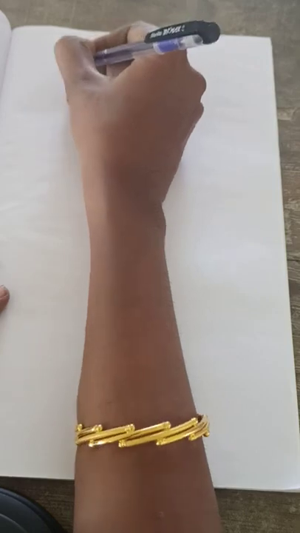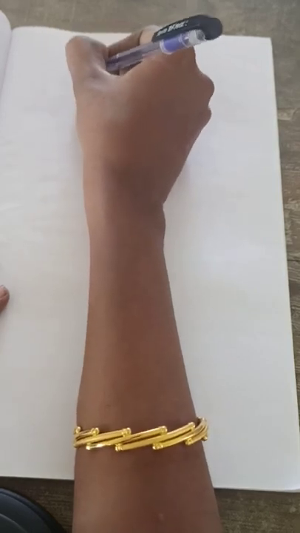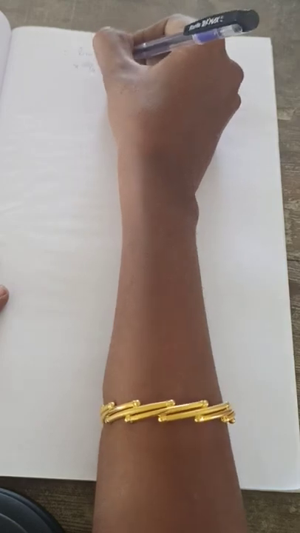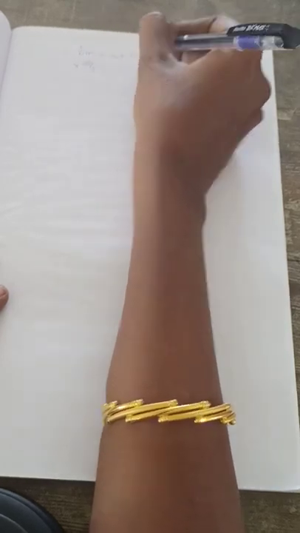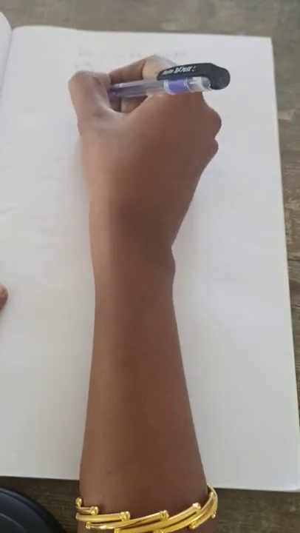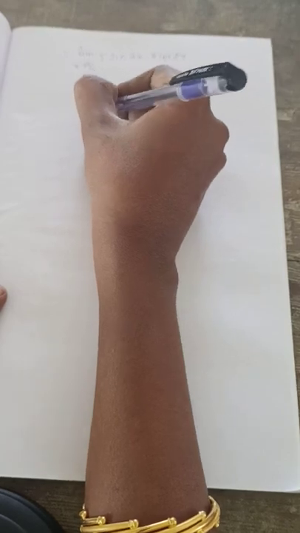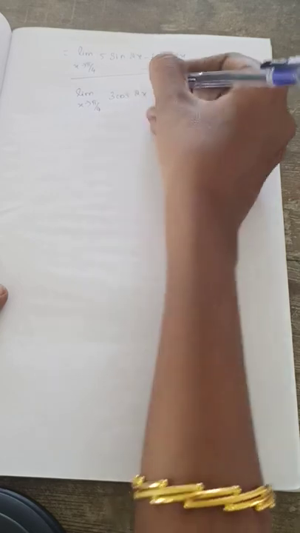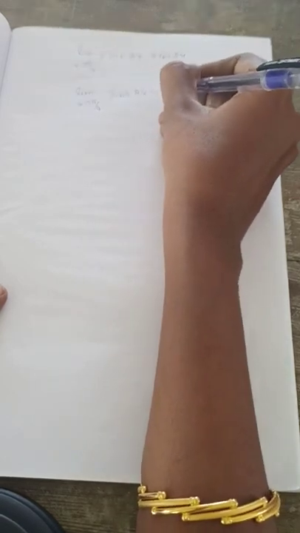That is limit x tends to pi by 4 of 5 sine 2x minus 2 cos 2x divided by limit x tends to pi by 4 of 3 cos 2x plus 2 sine 2x.